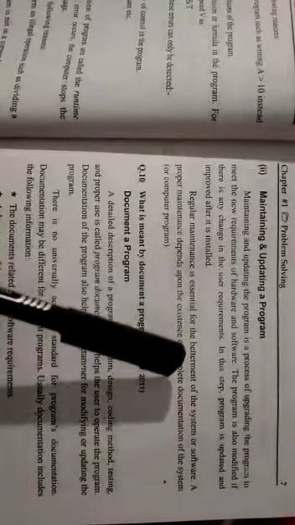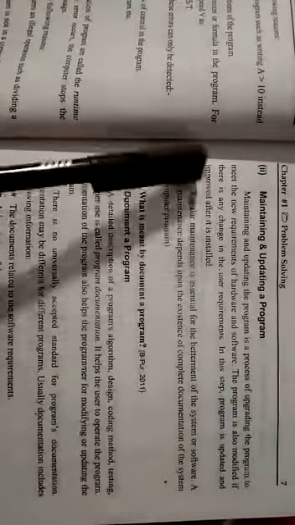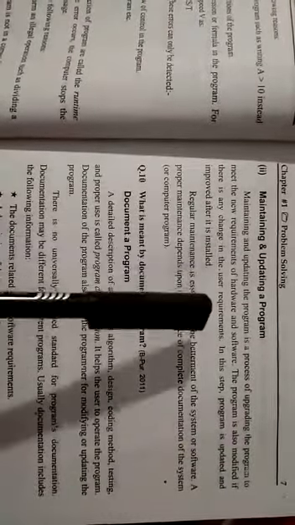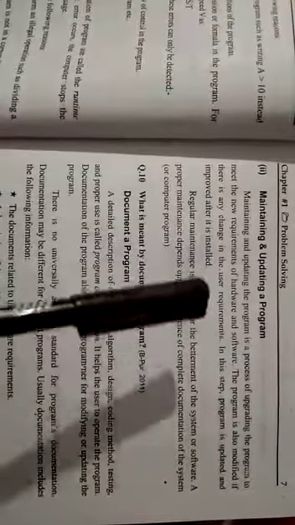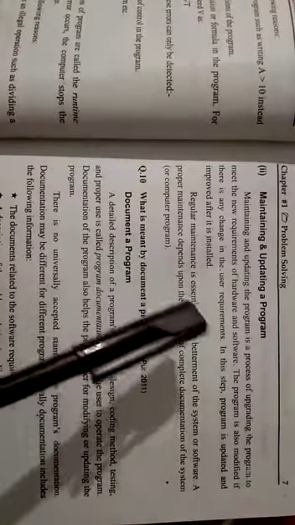Maintaining and updating a program. Maintaining and updating a program is a process of upgrading the program to meet the new requirements of hardware and software. A new requirement means if you have tested your program and you want to change something in the program, then you can change it.